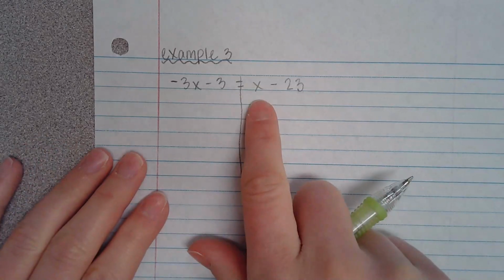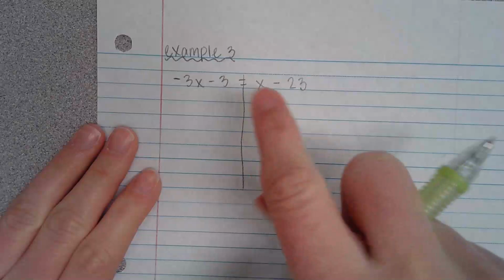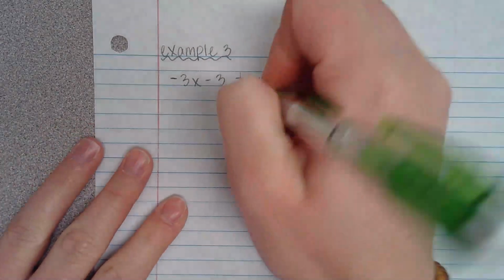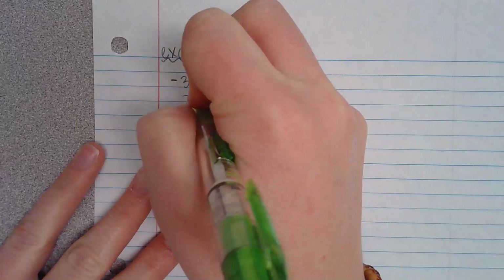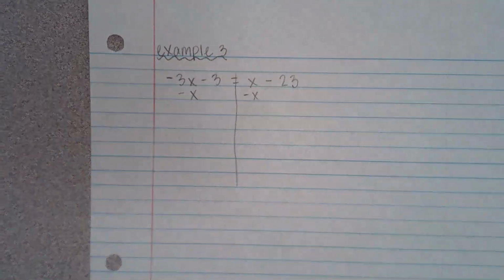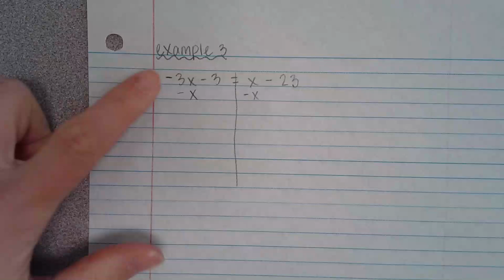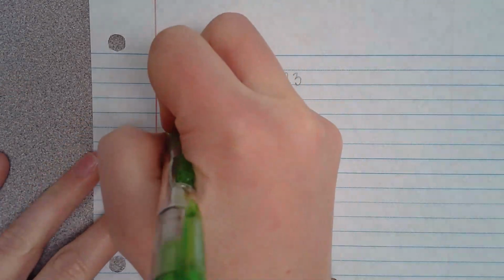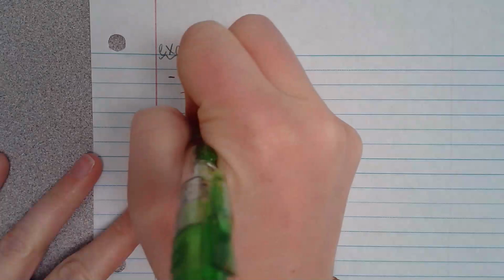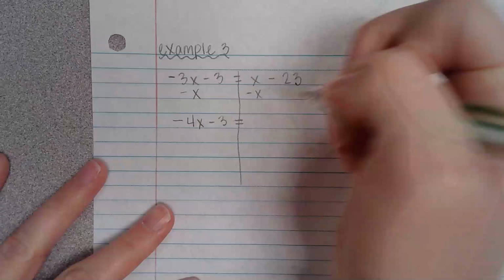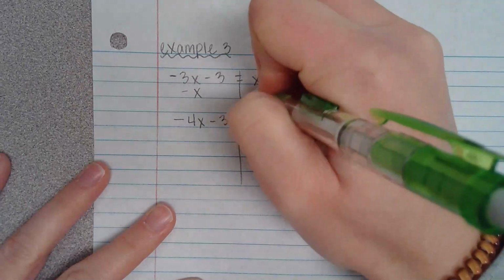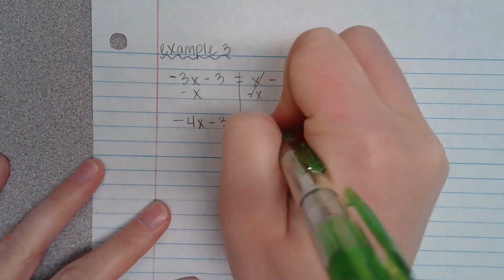So I'm going to move the term on the right side. So instead of a positive 1x, we'll subtract 1x. And if we're doing it on this side, we have to do it on the other side as well. And I'm going to do it right below the other x term because we are going to combine those. So negative 3x minus 1 more x is going to put us at negative 4x minus 3 equals, the x minus x is going to cancel out. Negative 23 will drop down.